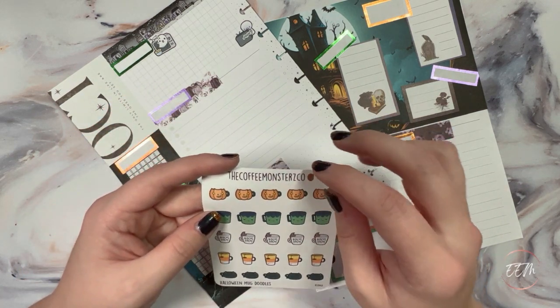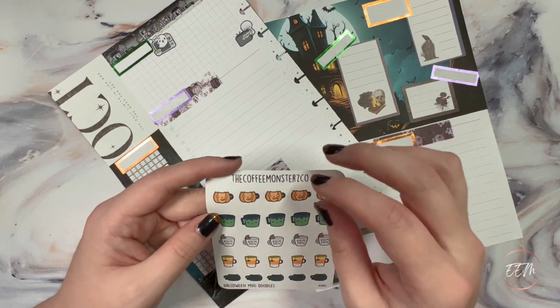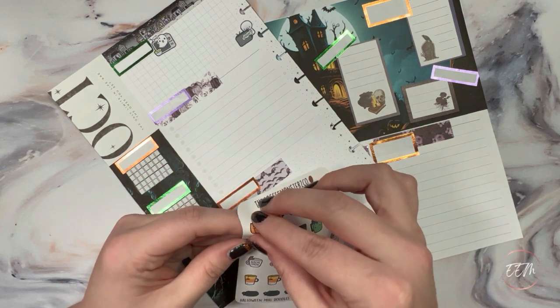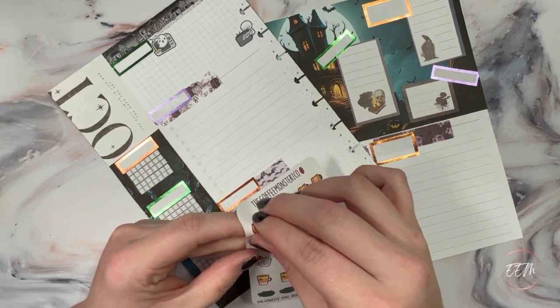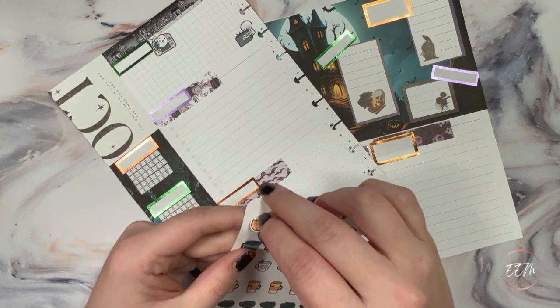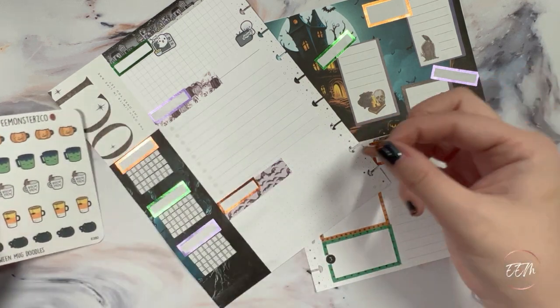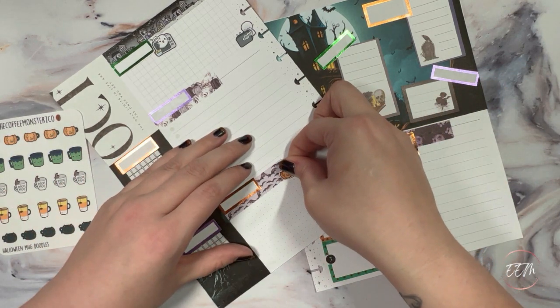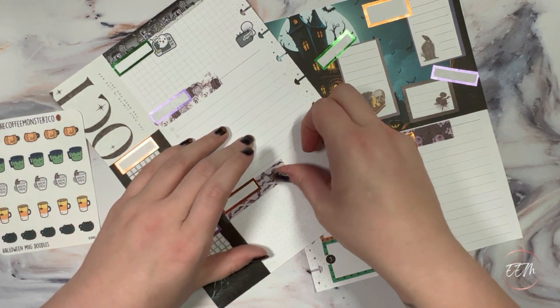And so I really want to savor a really good cup of coffee or hot cocoa or whatever. So I'm going to pick up this pumpkin mug doodle, and I really want to lay him right here in that border a little bit.